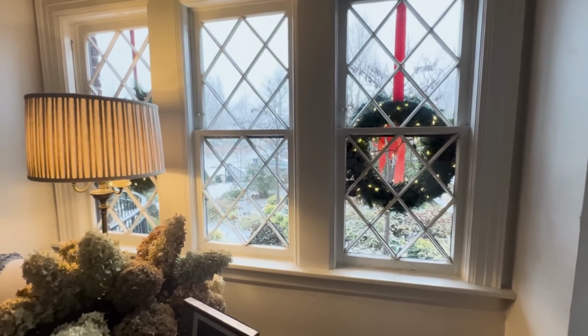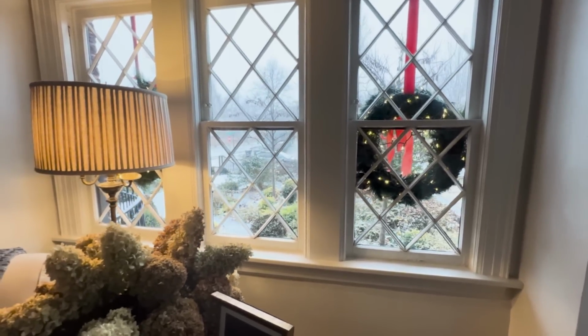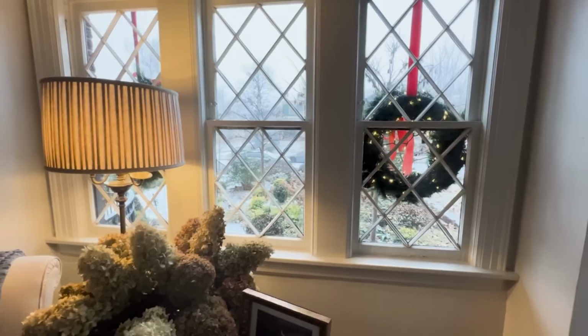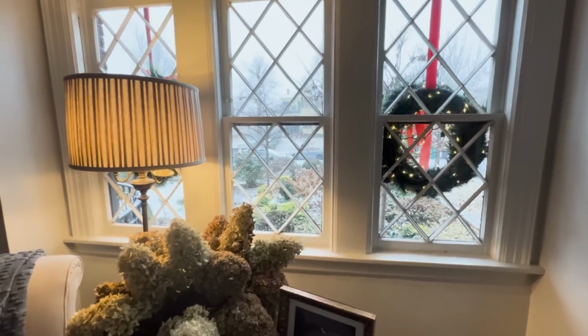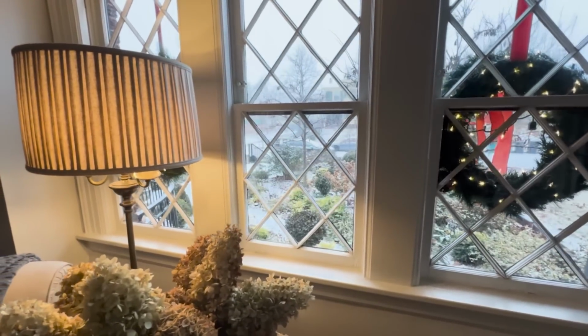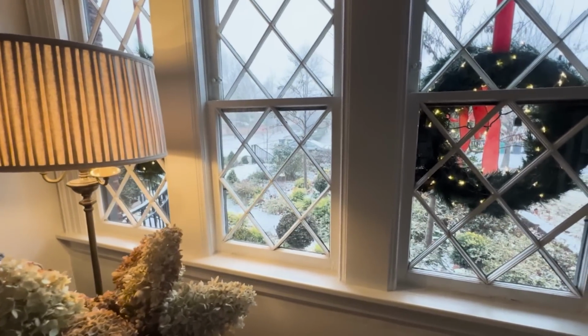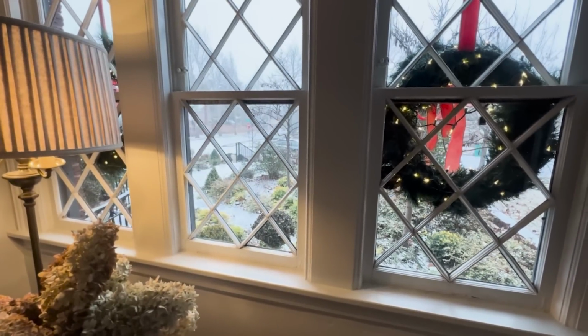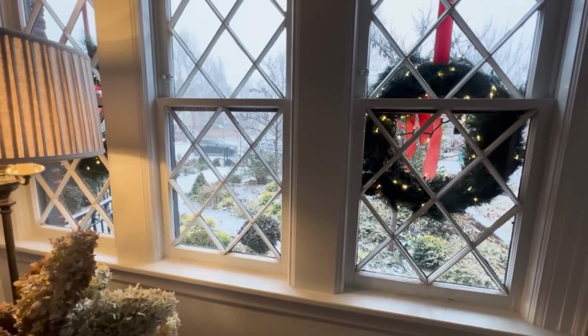It is really coming down out there. What was a 70% chance of snow is now 100%. And I think we're expecting 2 to 4 inches. All I know is that it's very comfy, cozy here in the cottage.